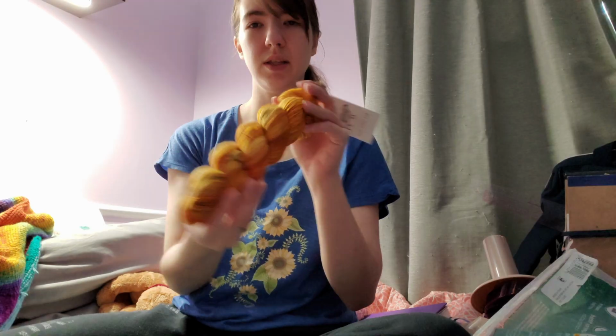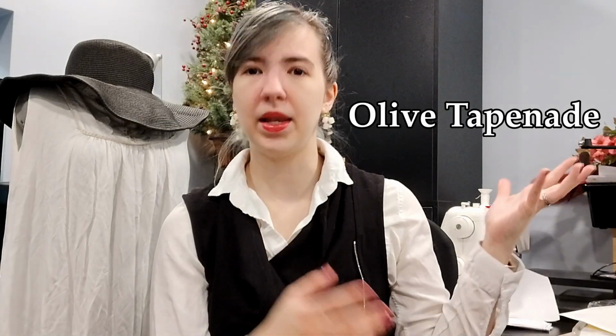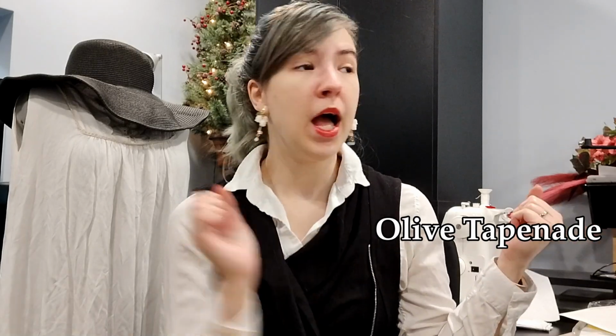I lost it at some point. And then I had this yellow, which is called Talisman. It is an incredible mix of golden yellows with a little bit of orange and a little bit of brown. It's just absolutely beautiful. And then I also had this reddish brown color, which is called Olive Tapenade? Something like that. I don't know how to pronounce this name, but it's right here. There's the name. If you know how to pronounce it, let me know.